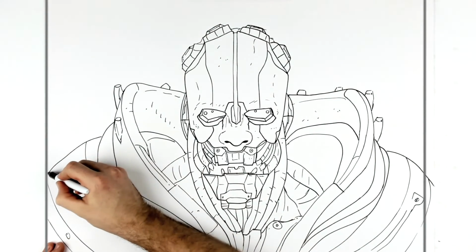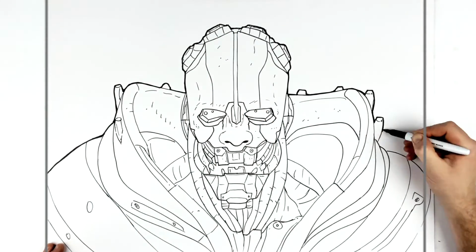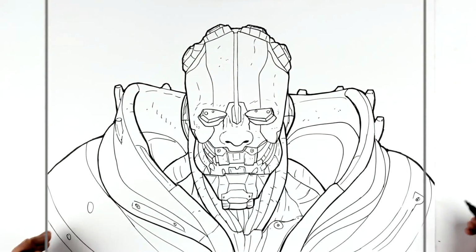Right, and then if you want to thicken up your edge lines, okay, but I think that's the best I can do.